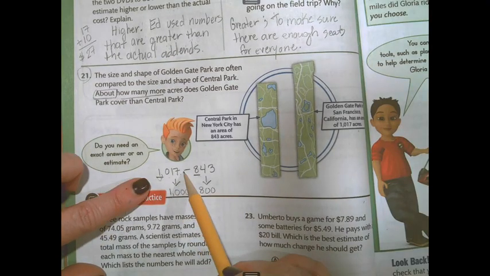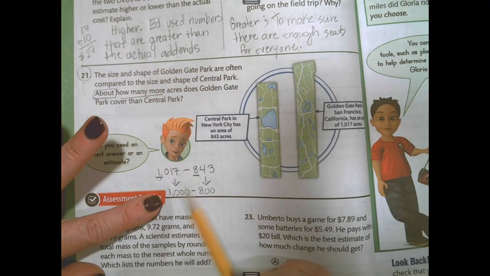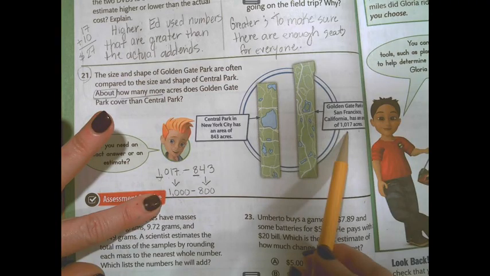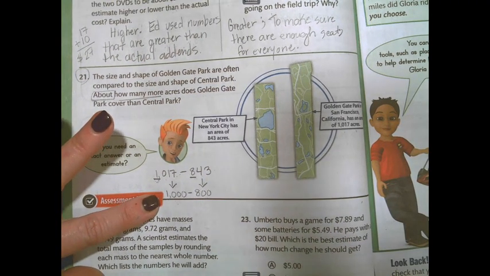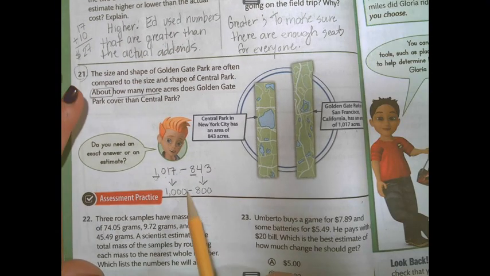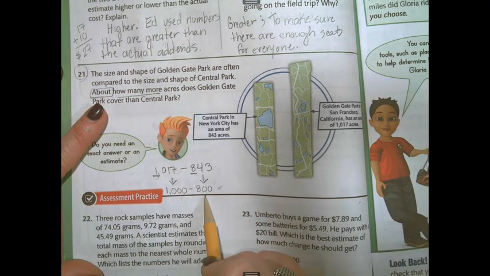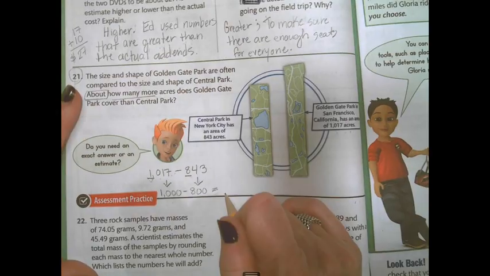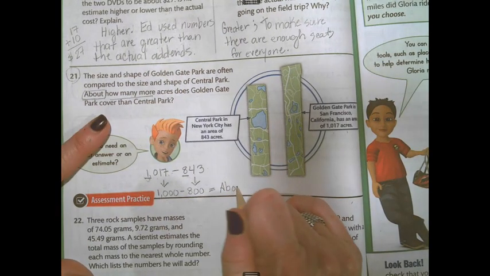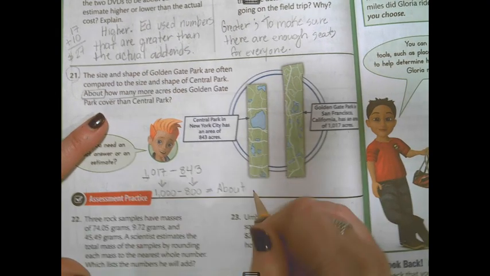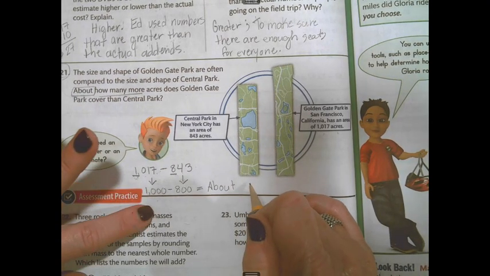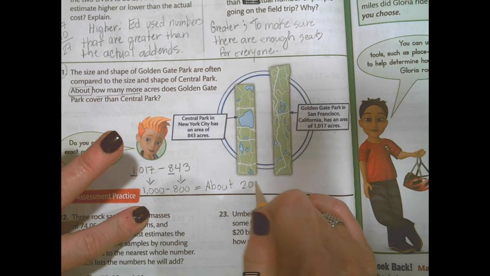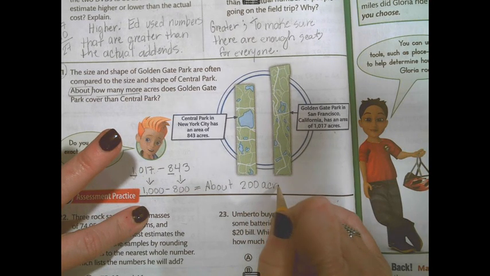Sorry. 1,017 estimates or rounds to 1,000. That's the Golden Gate Park. The 843 is the New York City Park. Now, the difference between 1,000 and 800 is 200. So the difference in acreage between the two parks is about 200 acres.